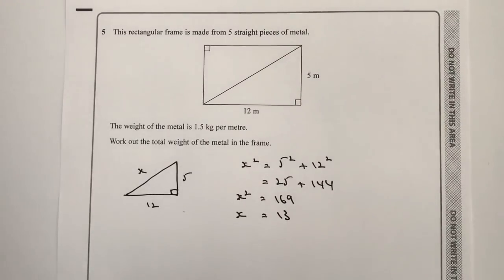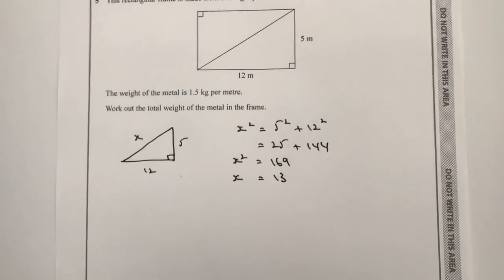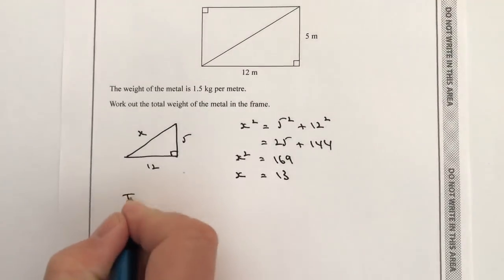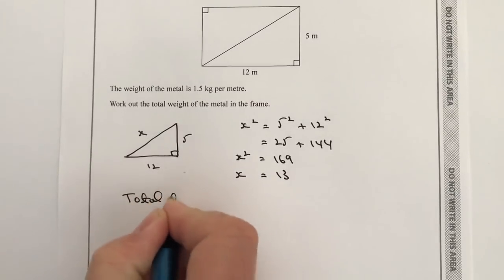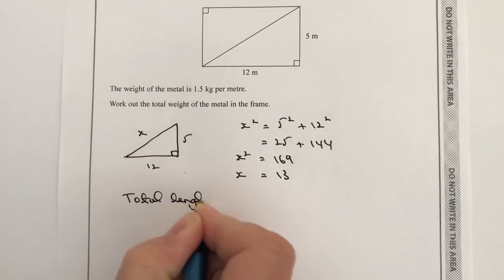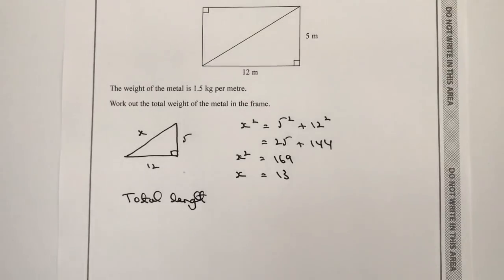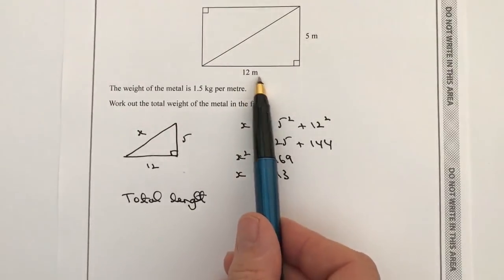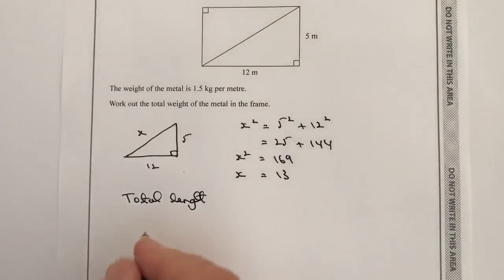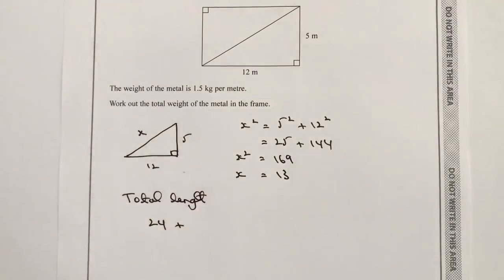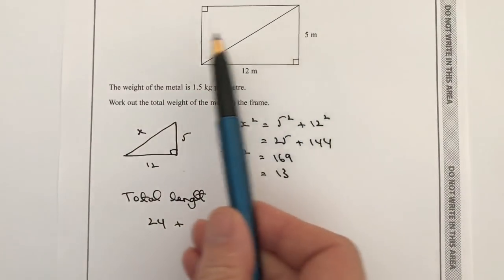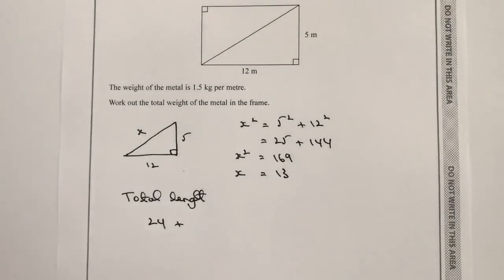Okay, so we've now got all of the information that we need in order to work out the total length. The total length is going to be the 4 sides that we talked about. So it's going to be this one plus this top one, which is going to be 24. And then the 2 sides here, which is 5 plus 5, is going to be 10.